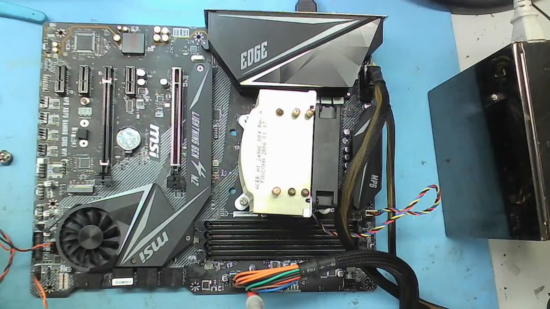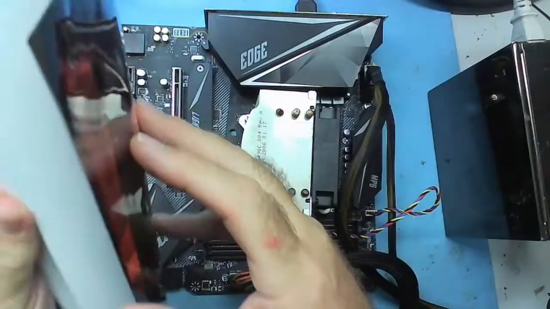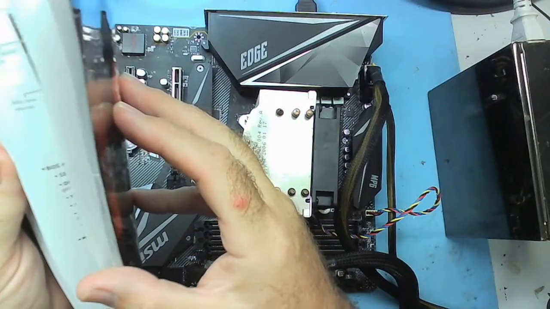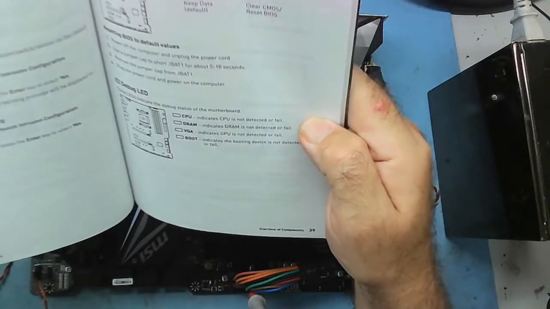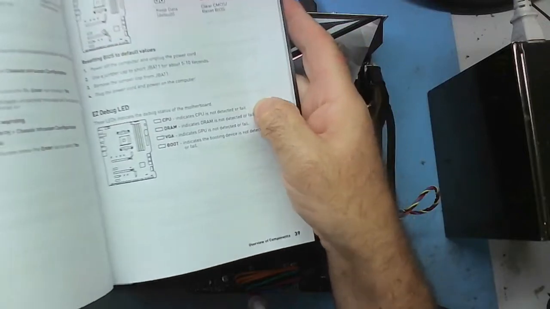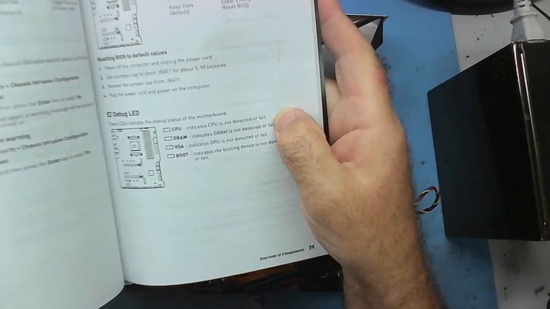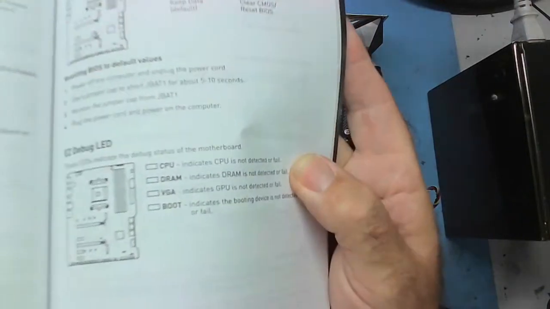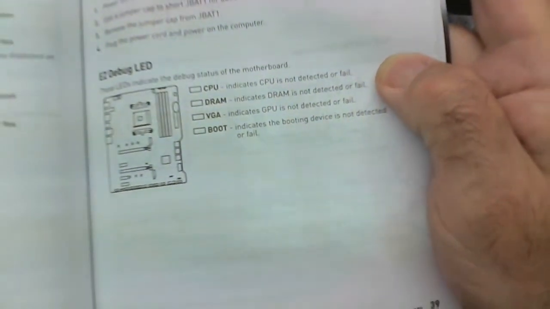I'm sure the manual somewhere will tell you what those LEDs are and what they mean. Debug LED 39, probably telling us the CPU isn't running. CPU indicates the CPU is not detected or failed. So it's either telling me there isn't a CPU in, but we know there is, or it's telling me the CPU's failed. But I'd take that with a pinch of salt. It could just mean the CPU isn't running.